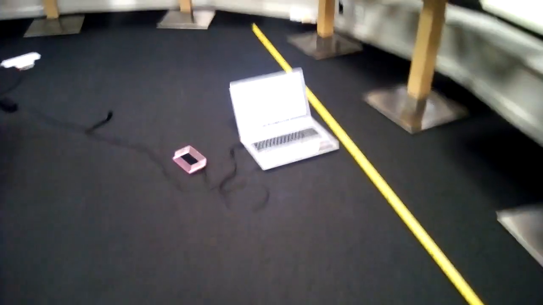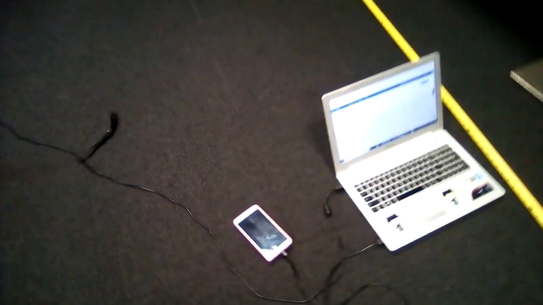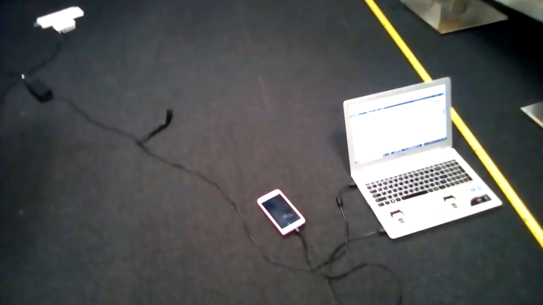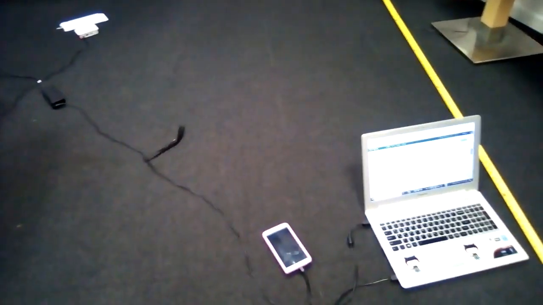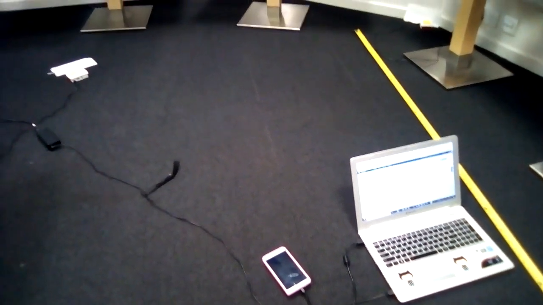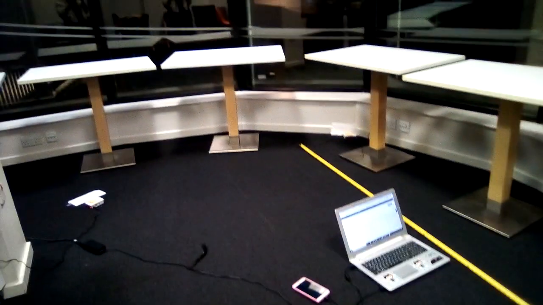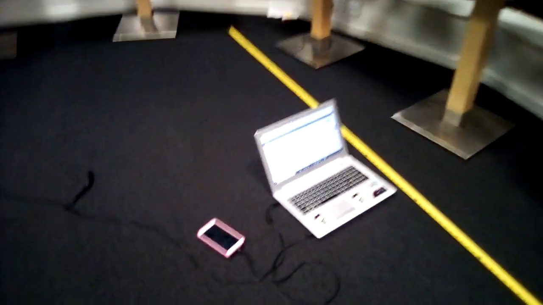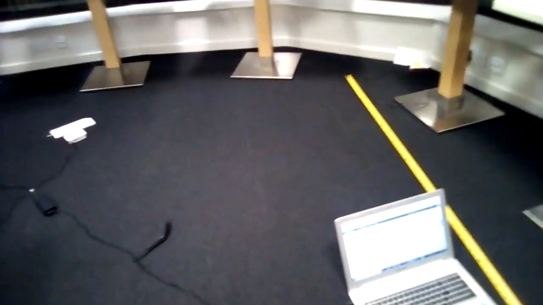Then, inside this mobile phone, a Wi-Fi analyzer has been installed. This application will scan all the existing Wi-Fi networks, then gather the RSSI from these 3 access points. After that, we'll find the distance. We'll apply a mathematical model, which is the free space path loss model, to find the distance between the mobile phone and these 3 access points. Let us see that.